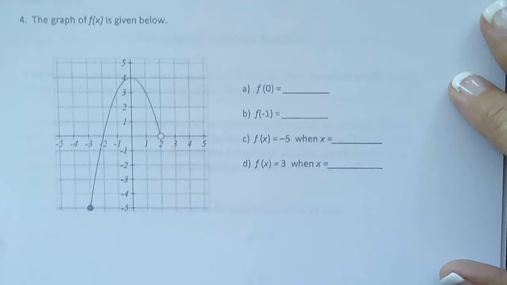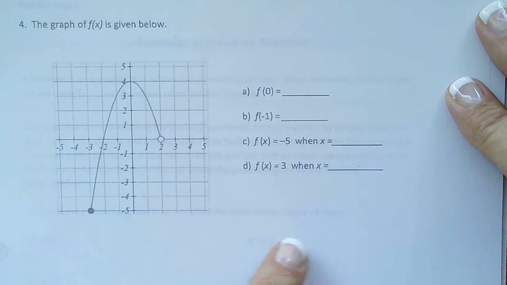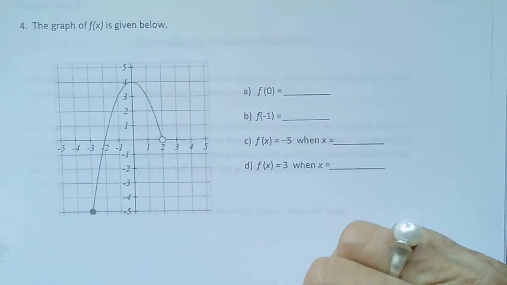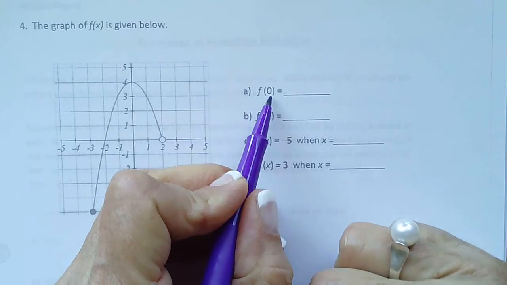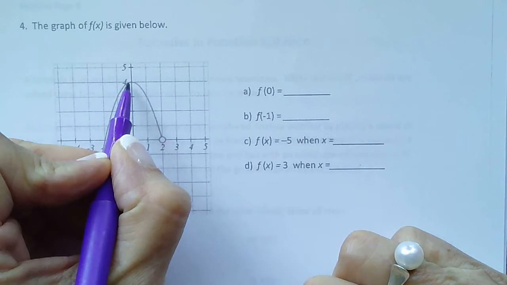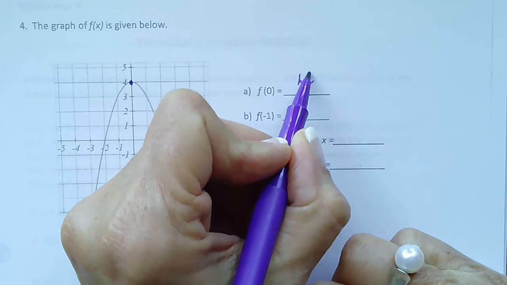Okay, I think we have time to do this last one. So this is a graph like we had on the previous lesson, practice with. So when X is 0, what's Y? 4.